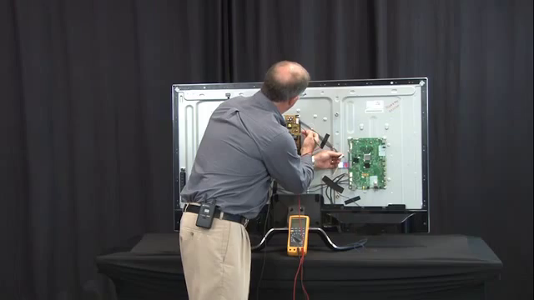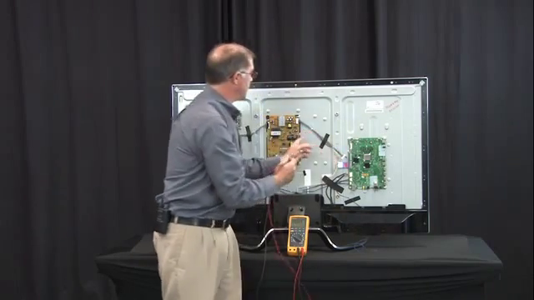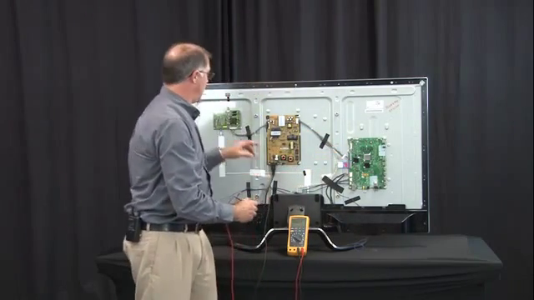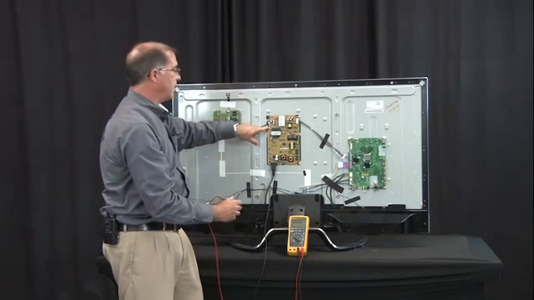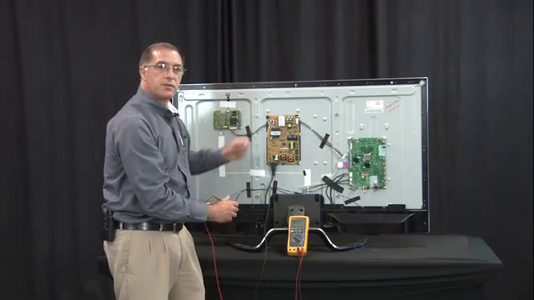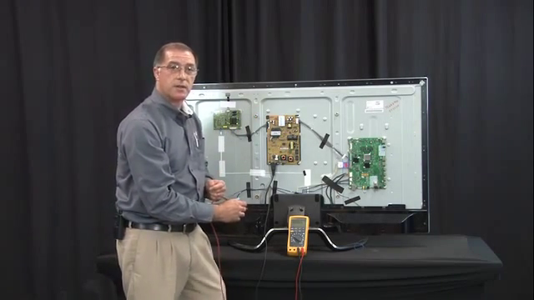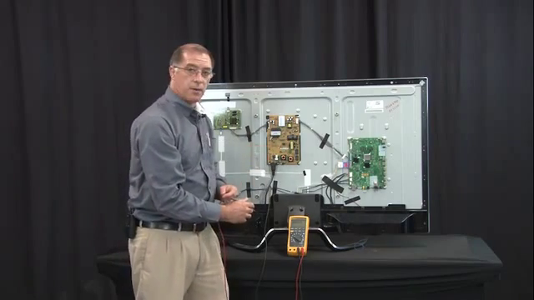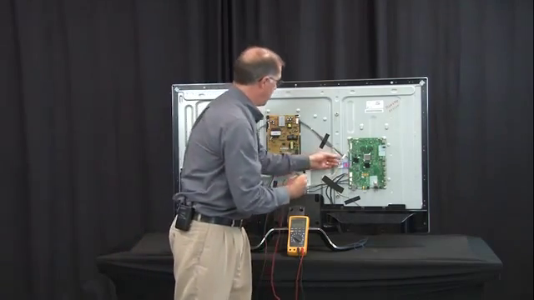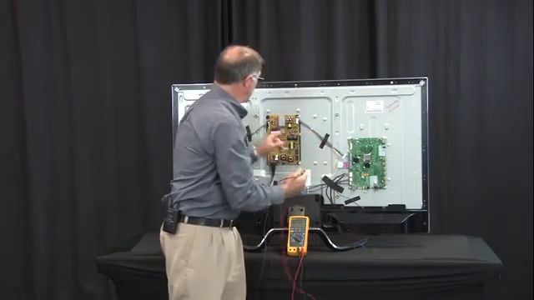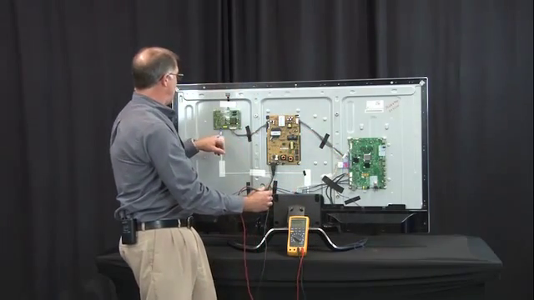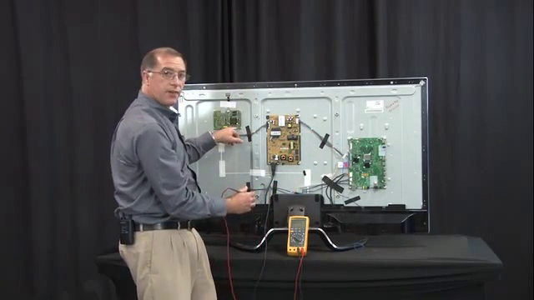So we have 12 volts and 24 volts going to the main board, and we have another 24 volts here. In some power supplies, both of those 24 volts are generated off of the same transformer. In most cases they are. But you may want to check it in both places and check your fuse on the inverter.